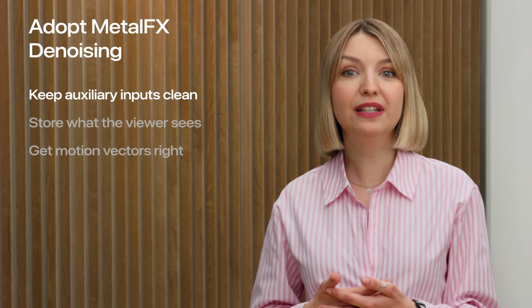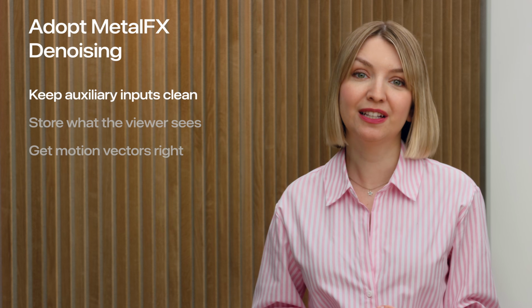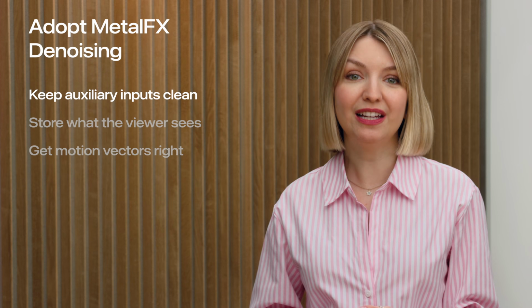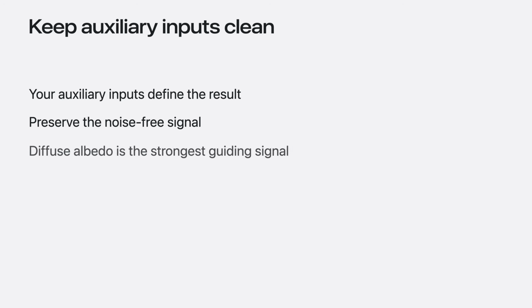I'll outline 3 key best practices that Maxon used to get the best quality from MetalFX, starting with denoiser inputs and noise. The output quality of the denoiser is directly dependent on the quality of your inputs. Normally, your auxiliary inputs are noise-free. Do your best to keep them that way. Among all the inputs, the diffuse albedo is the strongest signal for denoising. When in doubt, make it as close as possible to a noise-free version of the final result you want to see on the screen.